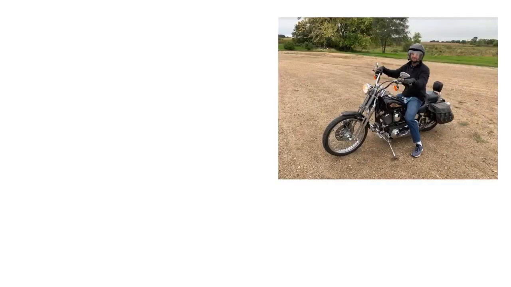So this is a picture of me. This is fall of 2019, the first time I had ever ridden a motorcycle. I was at church, and a guy at church had been asking me over and over all summer, are you going to come ride a motorcycle with me? But I didn't want to tell him that I had never ridden a motorcycle before.